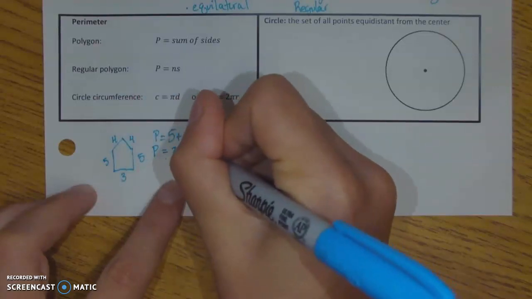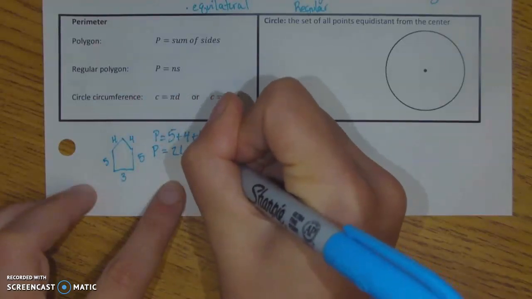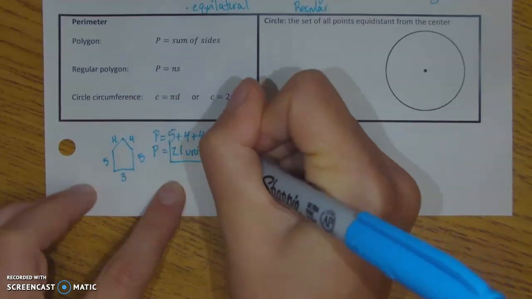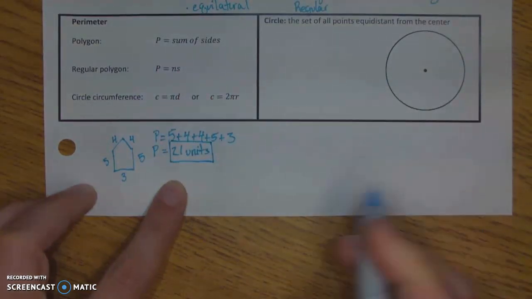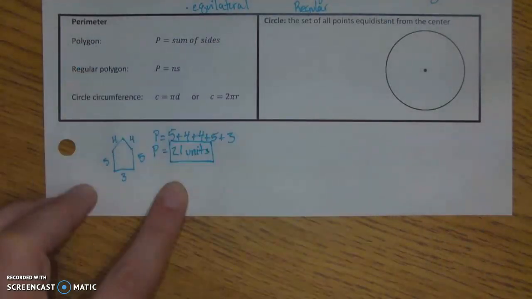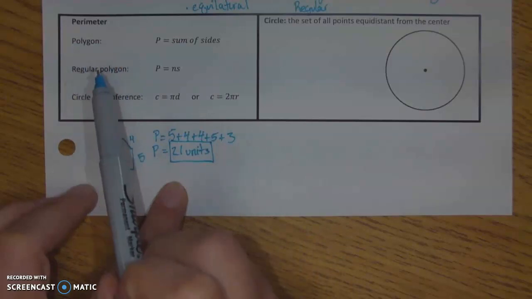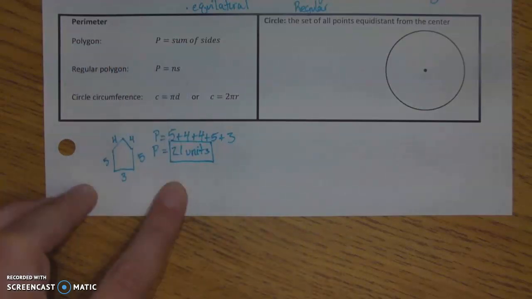So your perimeter is 21 units, and please remember that you are going to need to include units. If there's nothing listed, just write unit. And that's just how we do it for a normal polygon. For a regular polygon, we can actually take a bit of a shortcut.